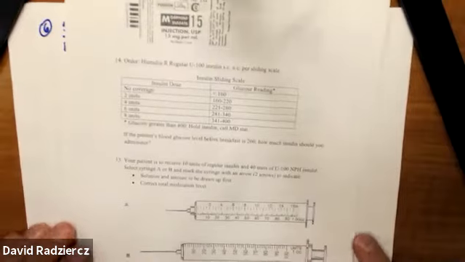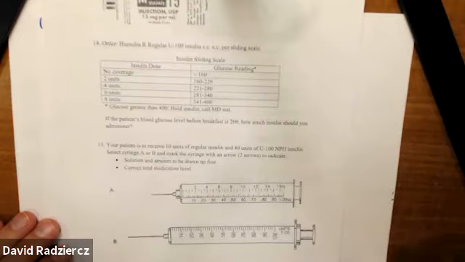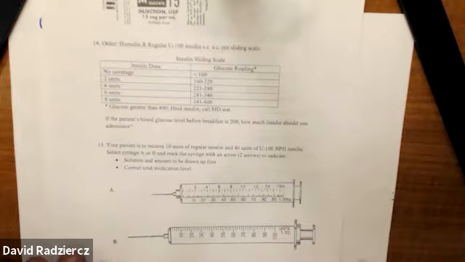All right, number 15. If you go to that link that I've posted in the chat, that'll show you the specific way to do number 15. But there's a couple things you want to do. You want to first choose the correct syringe, which is syringe B, because it's the one that's measured in units. You have 10 units regular insulin and then 40 units of the NPH.